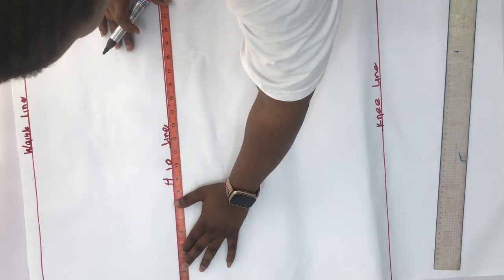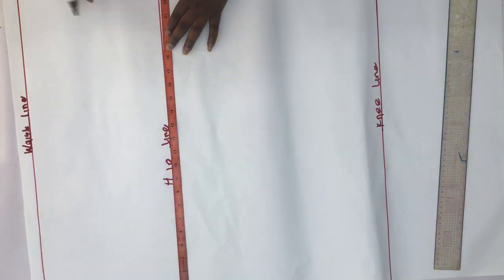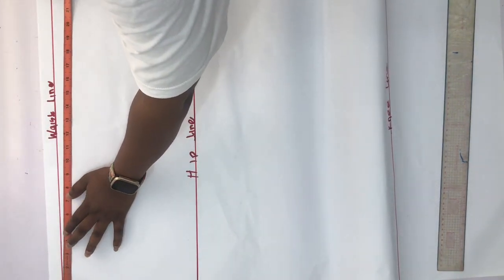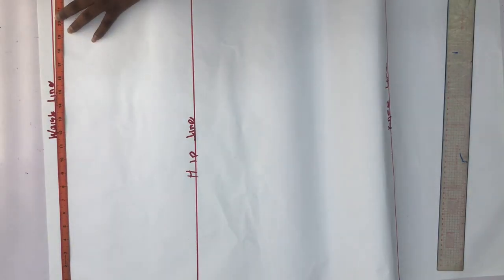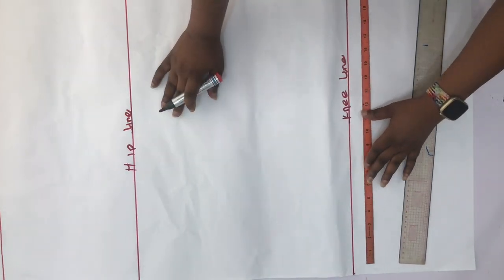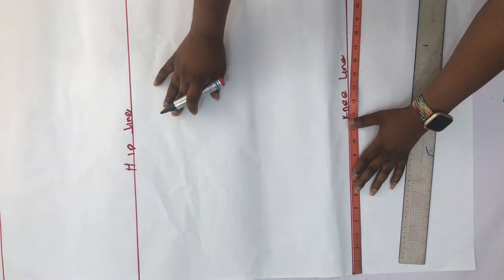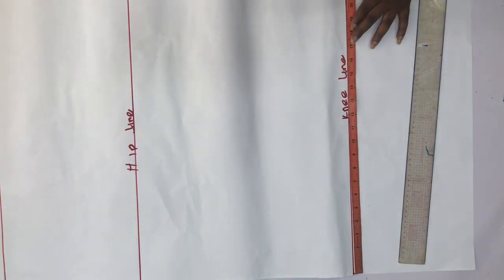So my hip measurement is 43. You're going to be adding your ease, which is 2 inches, then you divide it by 2, making it 22.5. Then you mark it and connect with a straight line. So we are going to be connecting the border line. So after connecting the border line, the next one that we are going to be getting is the vertical lines for our waist, hip, and knee line.